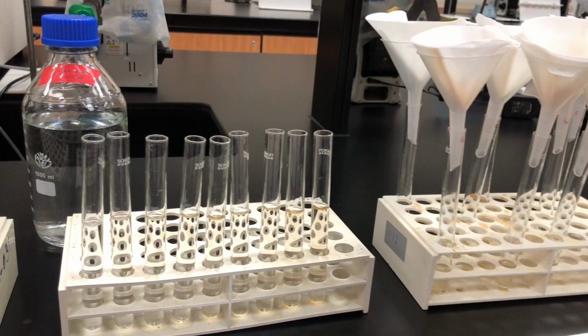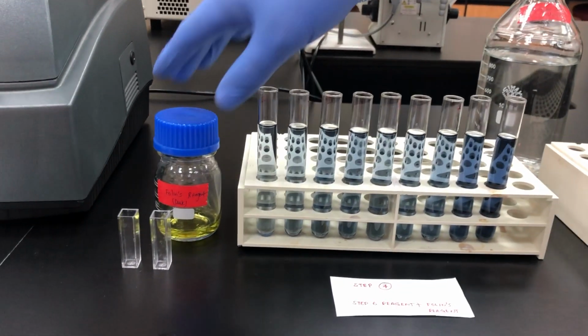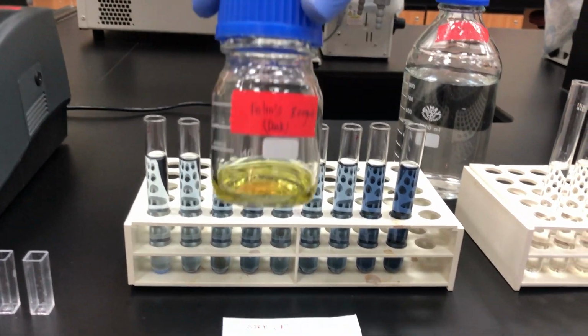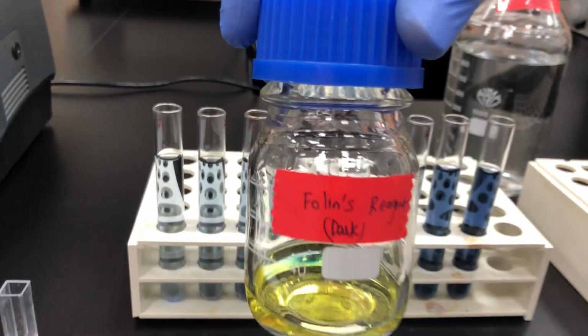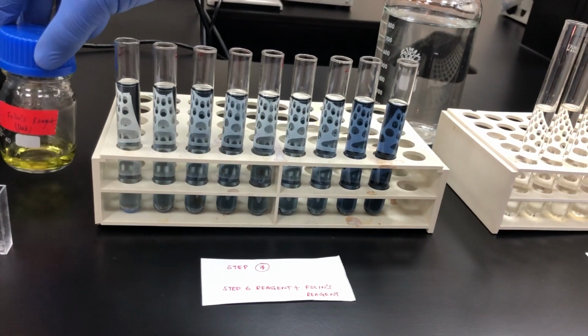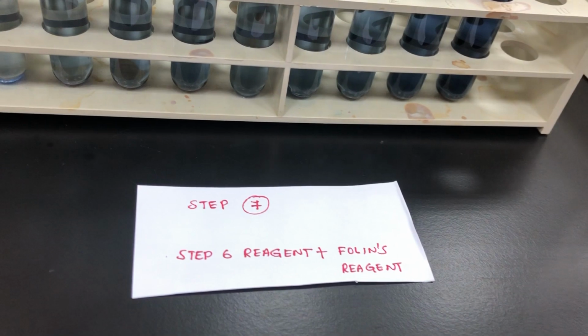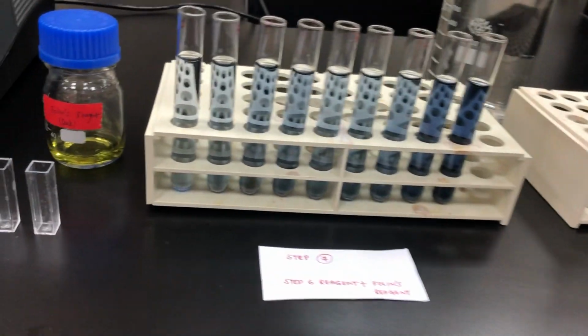After that, I will add the last step. Now this is ready for the Folin reagent. This will be the last step. I will add Folin reagent. Is it clear? Perfect. So when you add the Folin reagent, look at the shape of the colors.